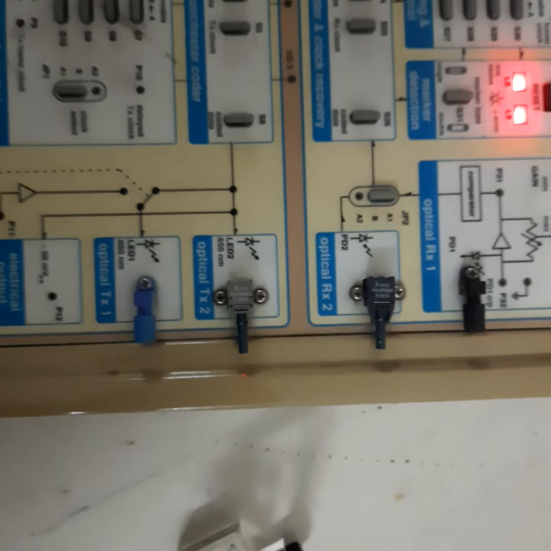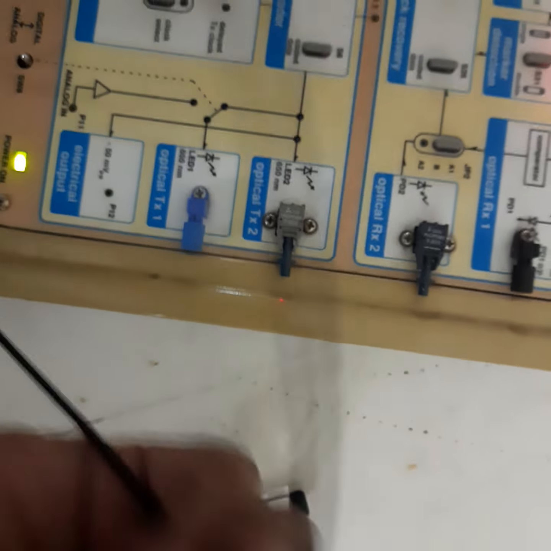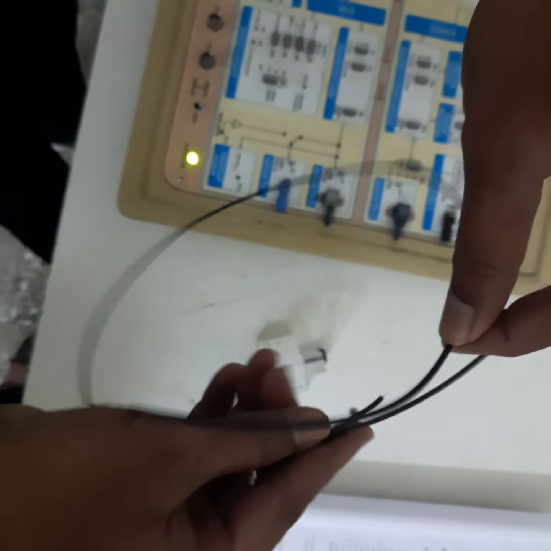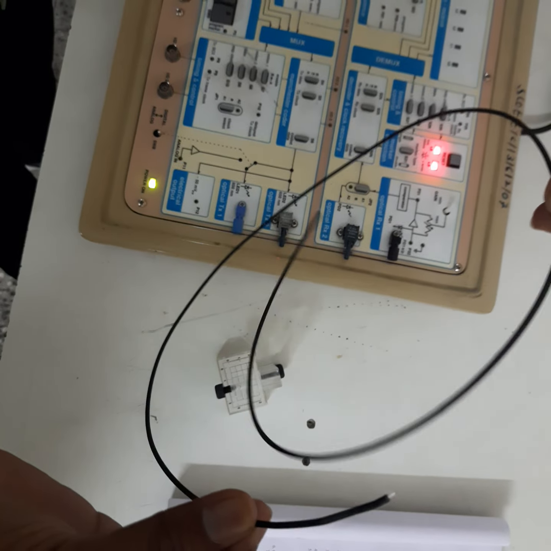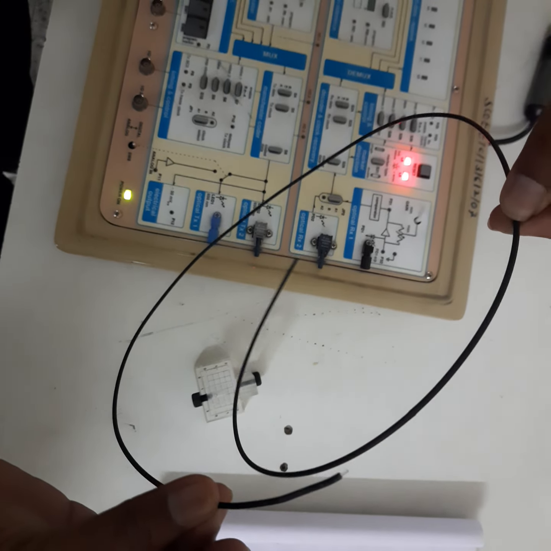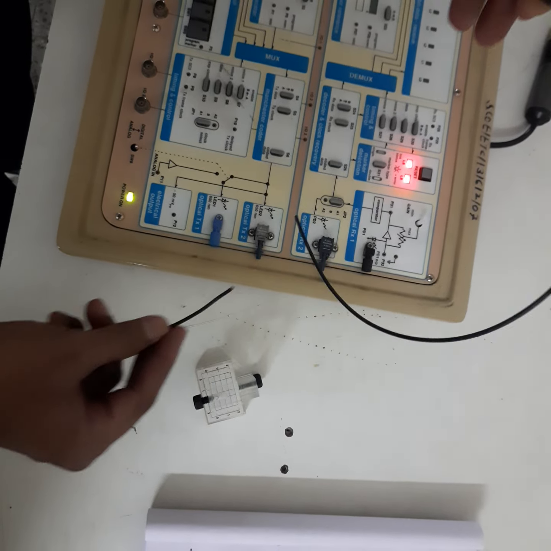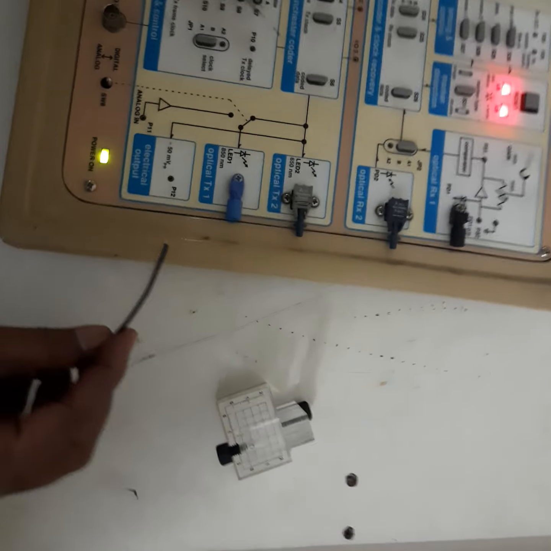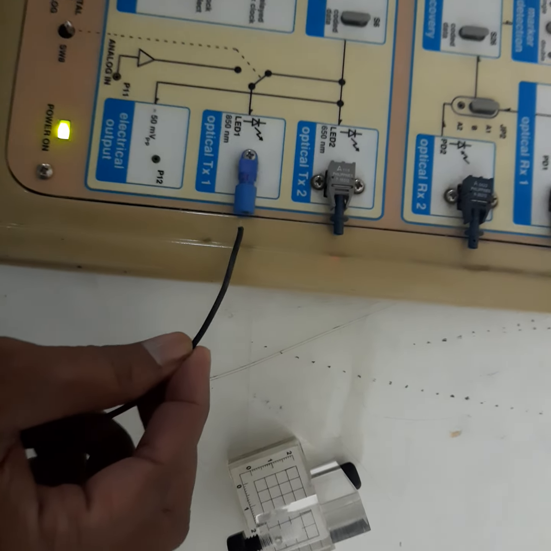That is to establish a link between the transmitter and receiver. For that, we take this simple optical fiber which is in my hand, which is a 1 meter fiber. This is the primary component of your OFC, along with the optical source and optical detector. Now we would like to establish the link between the transmitter and receiver.